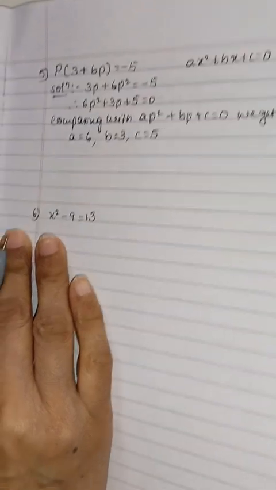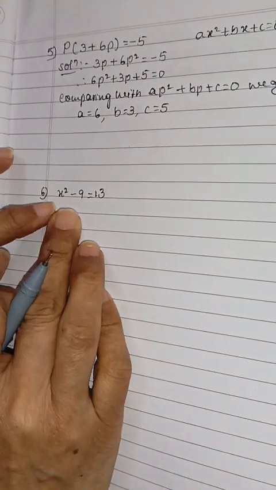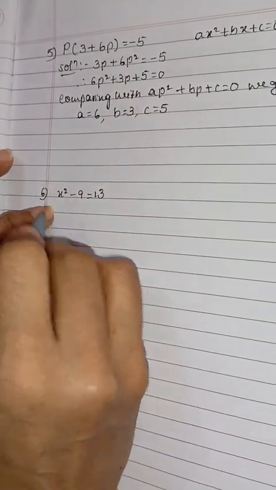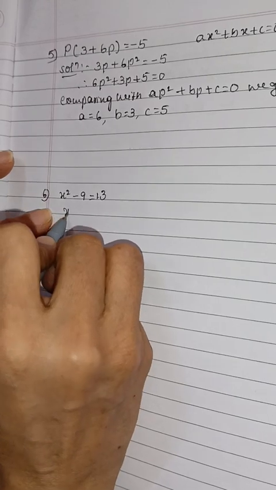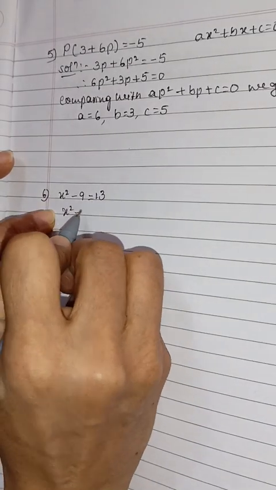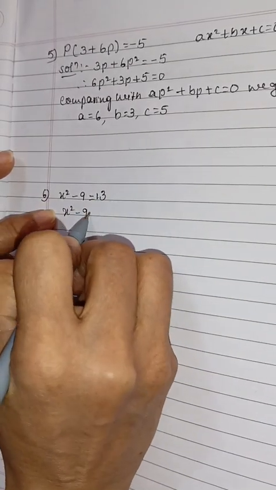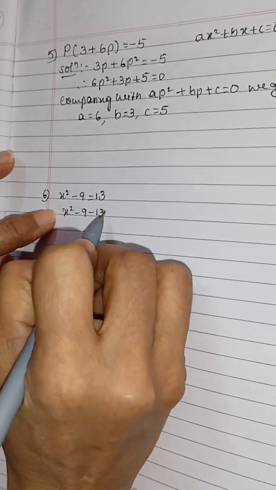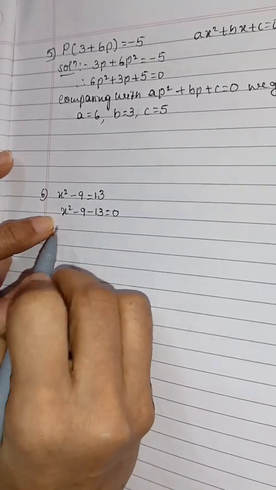Now sixth one, x square minus 9 equal to 13. Again x square minus 9 as it is, bring 13 to this side, becomes minus 13 equal to 0.